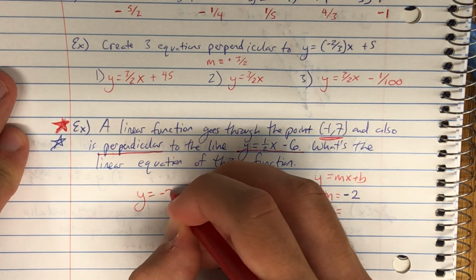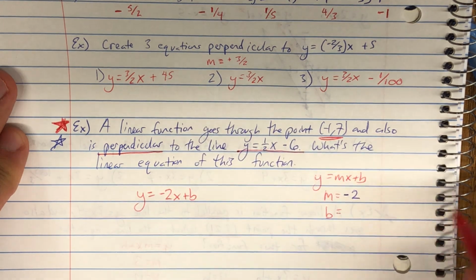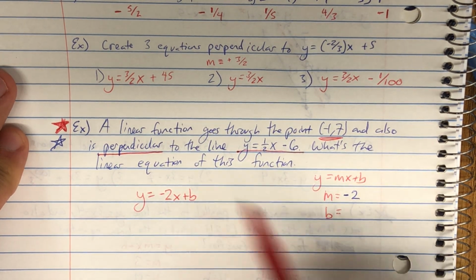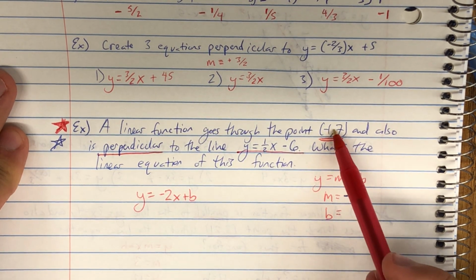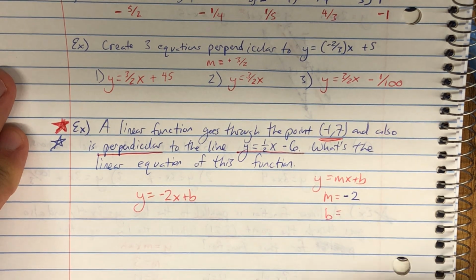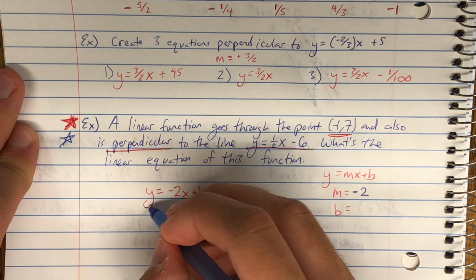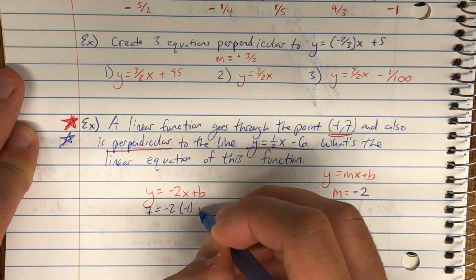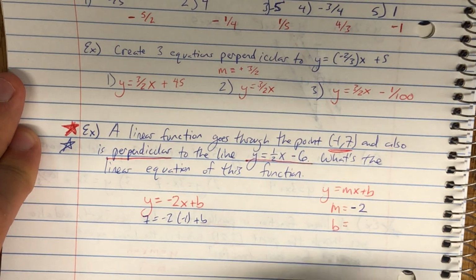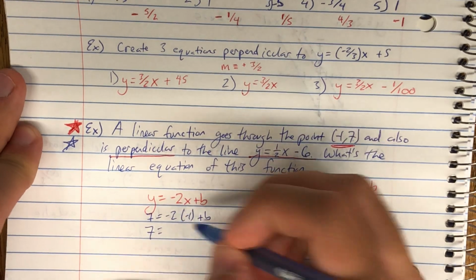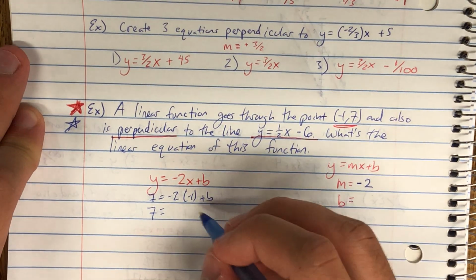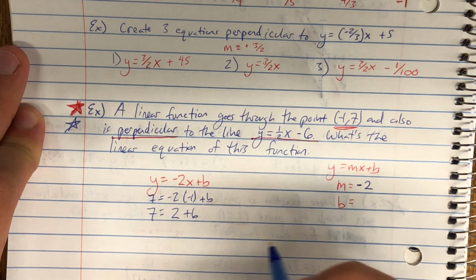Wait, the negative: so that'll give us y equals -2x plus b if we just plug m in. Now we need b. We're given a point again, so we can plug in that point for x and y to solve for b. So let's plug in -1 for x and 7 for y and solve for b. So -2 times -1 is +2 plus b.